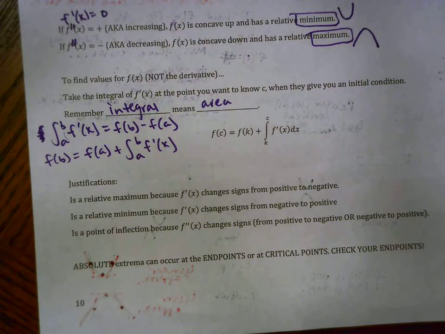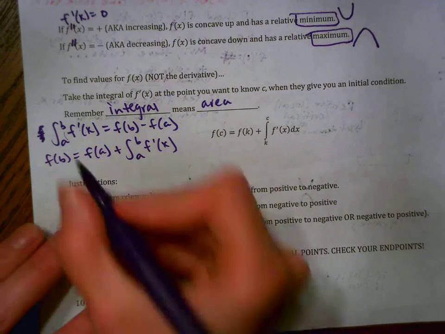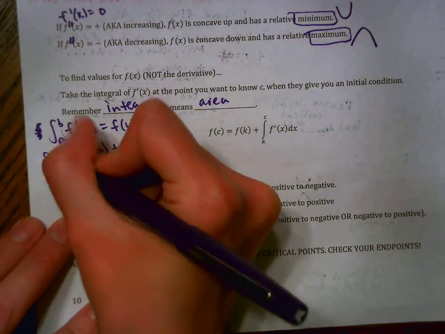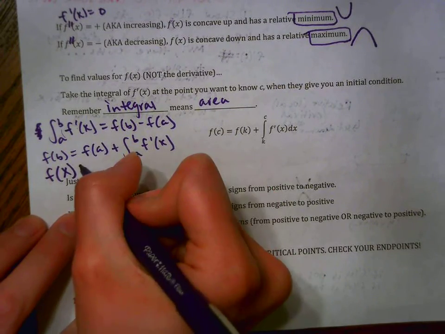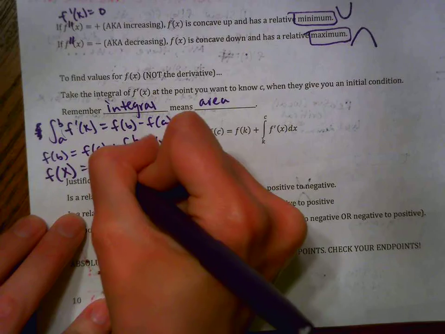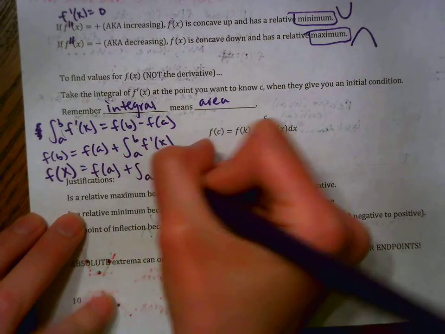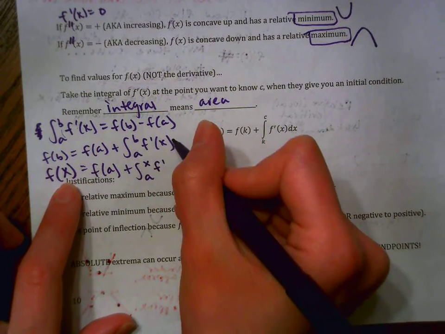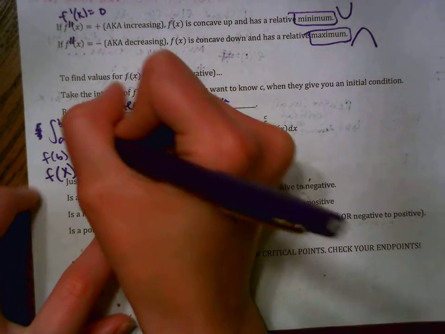And so also this could tie into if you wanted to write f of x as a function, right? Let's say they gave you the f prime function or the f prime graph, but you need to have an f of x function, maybe to find the absolute min or max to plug them back in. You could just say, okay, well b is x, so f of x equals that initial condition plus the integral from a to x of f prime of x dx.